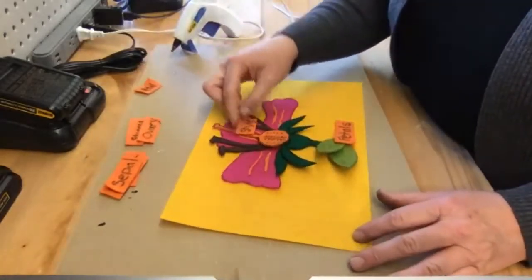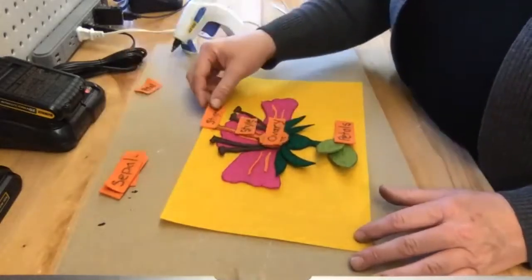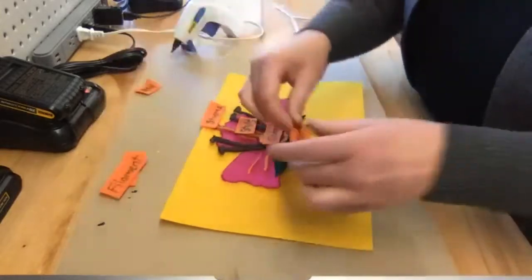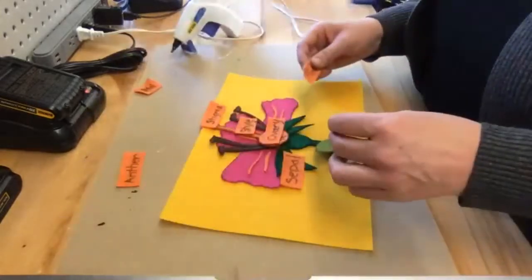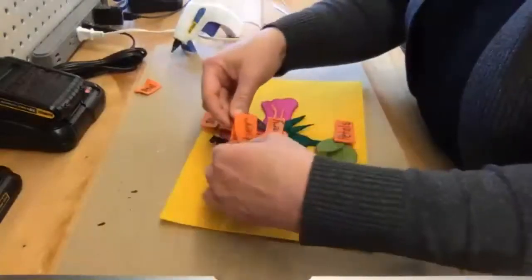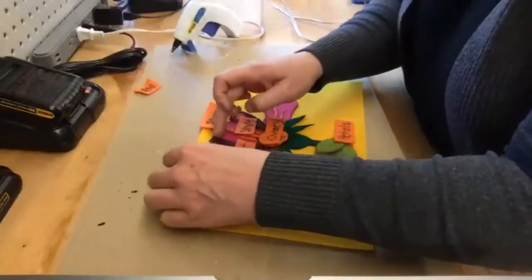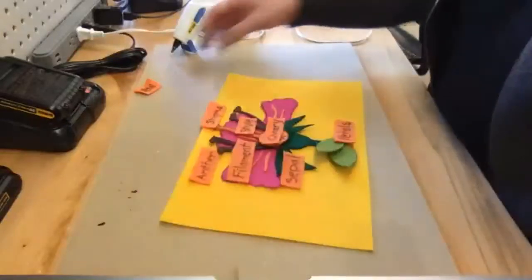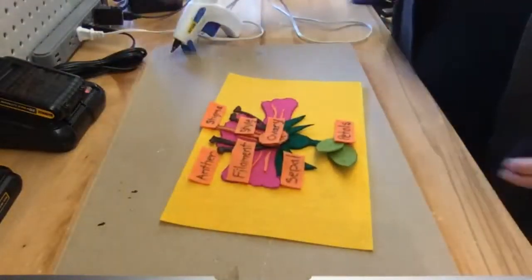Style. Celery. Stigma. Sepal. Filament. And anther. There we go. Awesome.